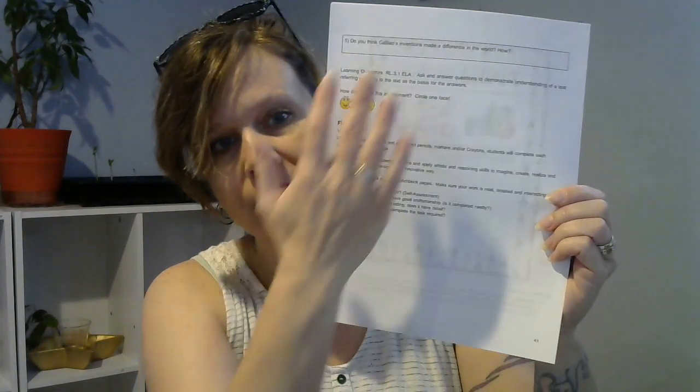And then because it does that sometimes, the rest of your story and questions are here on page 41 down to here. So question number 5 about Galileo and his telescope. Do you think Galileo's inventions made a difference in the world? Okay, that's your opinion question using evidence from the text. And part 2 of that is how.